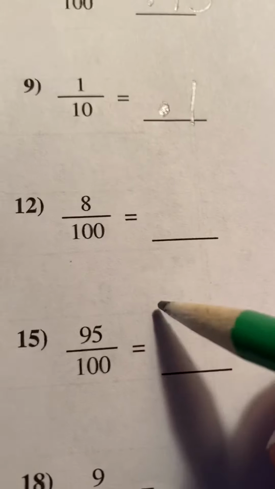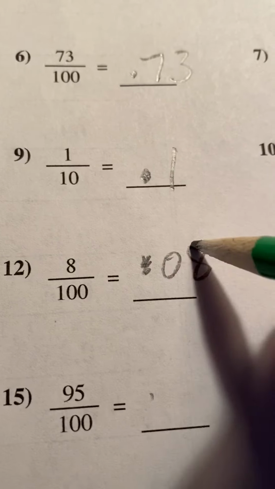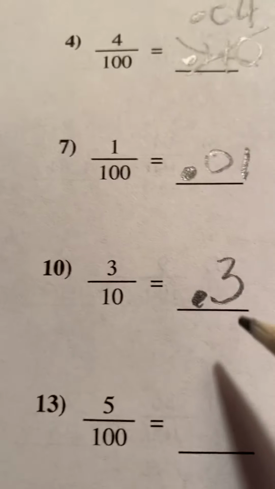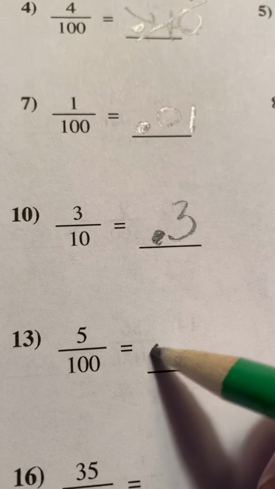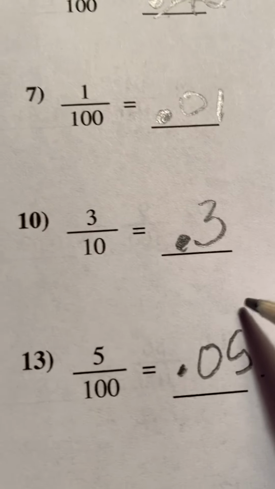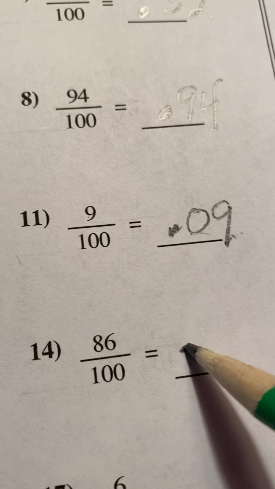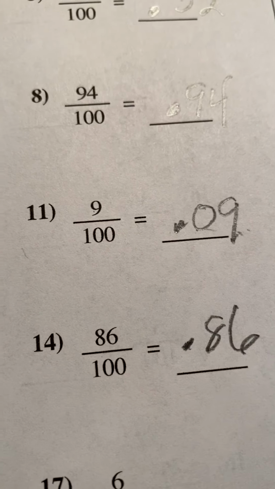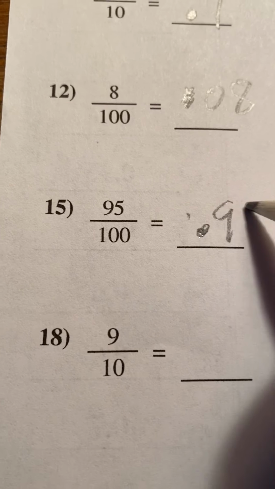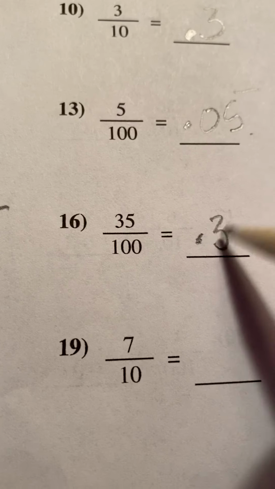Okay, 8 hundredths. Oops, I skipped down. 0.08. That is a really funky decimal point. Okay, 5 hundredths. 0.05. Two numbers after the decimal because it's hundredths and it's got to say 5. 86 hundredths. Two numbers after the decimal because it's hundredths, 0.86. 95 hundredths, 0.95. 35 hundredths, 0.35.